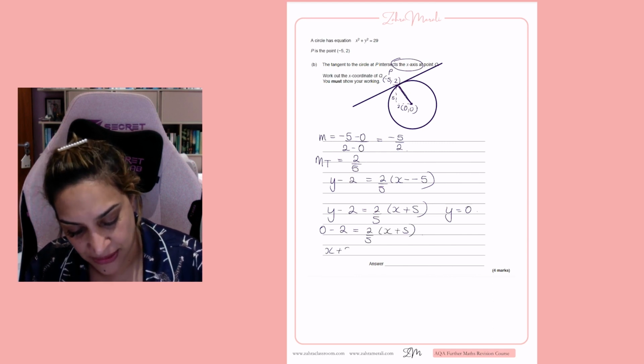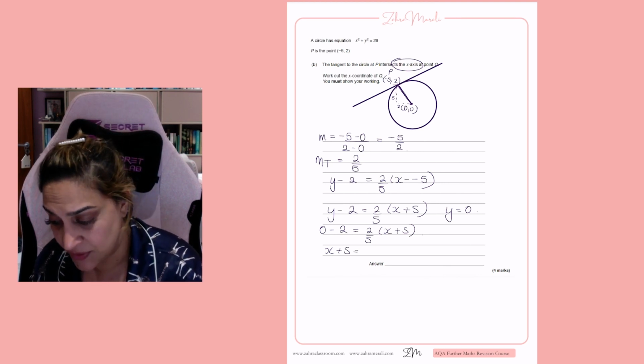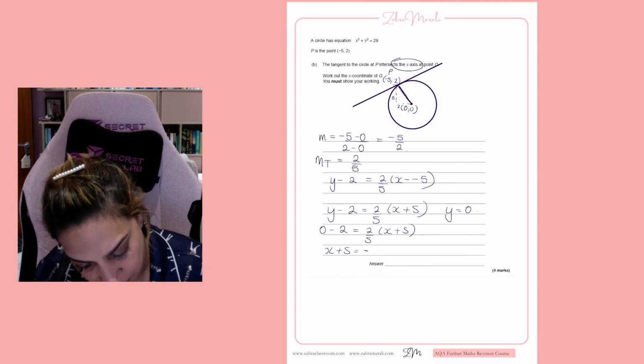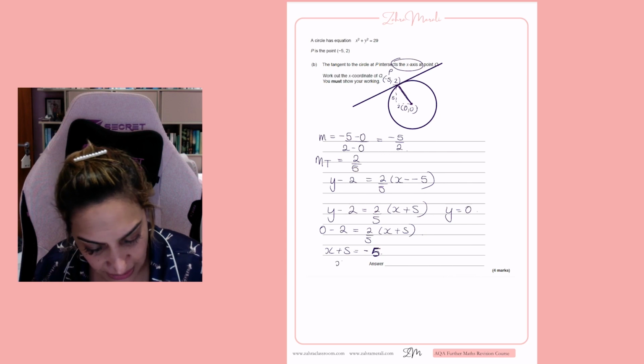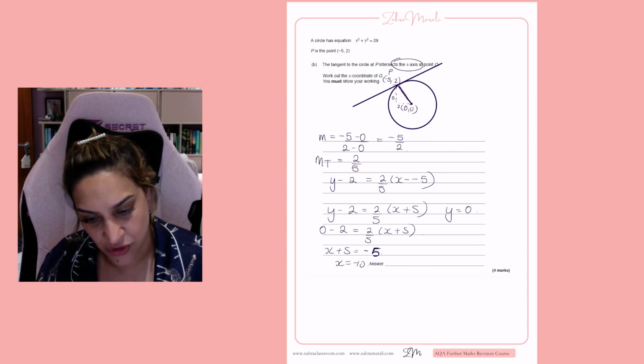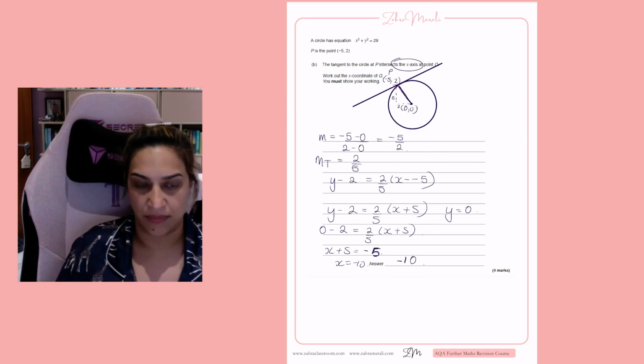So x plus 5 equals minus 2 times 5 divided by 2, so minus 5. So x equals minus 10. So your x coordinate will be minus 10.